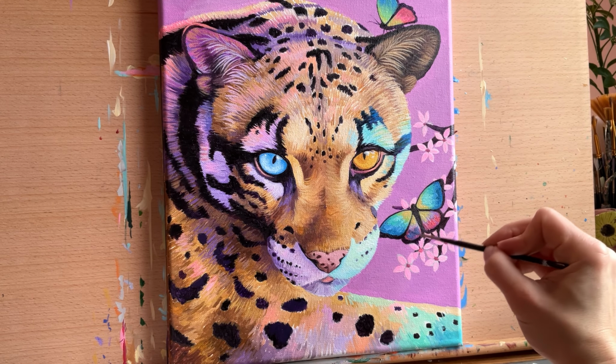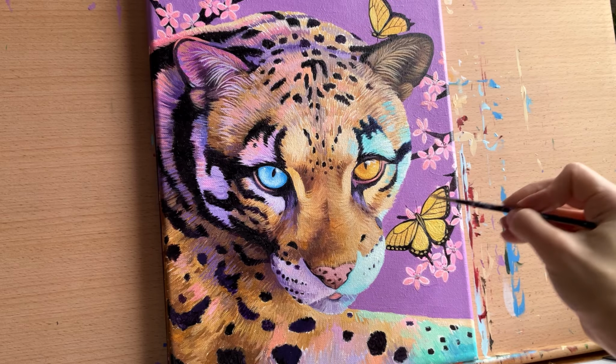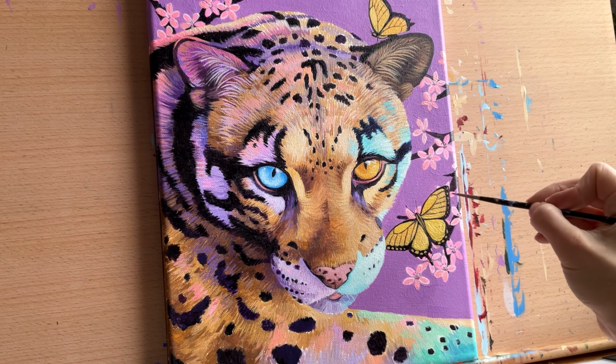And after working this butterfly and testing things out, that's what led me to the yellow butterfly. Not only to draw out and contrast those beautiful violets, but also to emphasize hope and growth. This is actually called the tiger swallowtail butterfly.